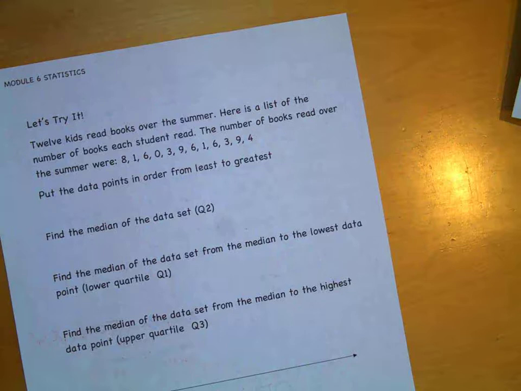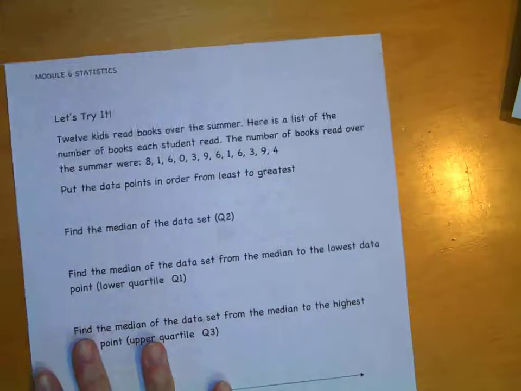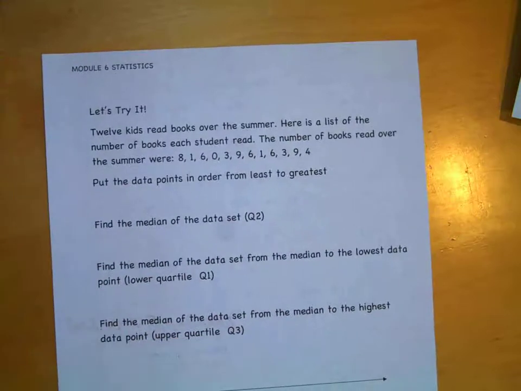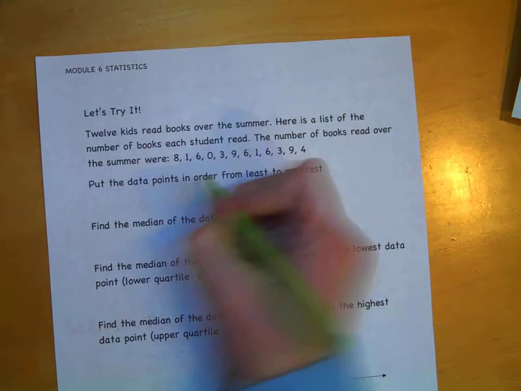12 kids read books over the summer. Here is a list of the number of books each student read. The number of books read over the summer were 8, 1, 6, 0, 3, 9, 6, 1, 6, 6, 3, 9, 4. All right, so first thing that you're going to do to find the interquartile range of the books read over summer is put your data points in order from least to greatest.